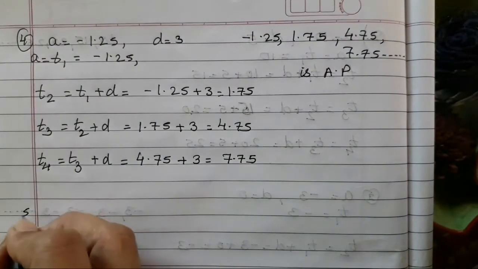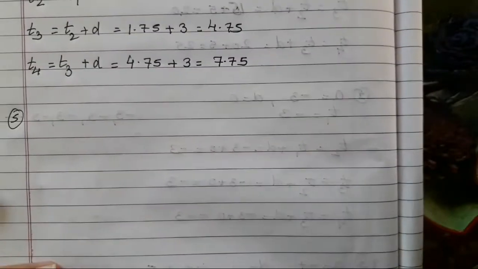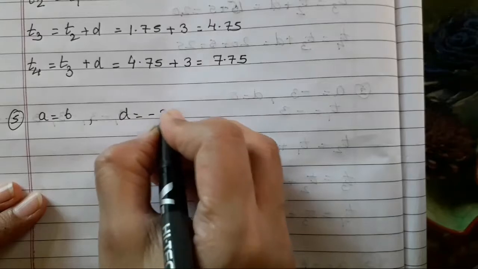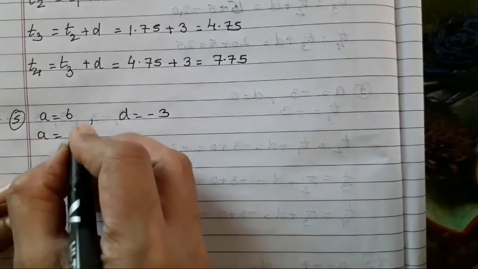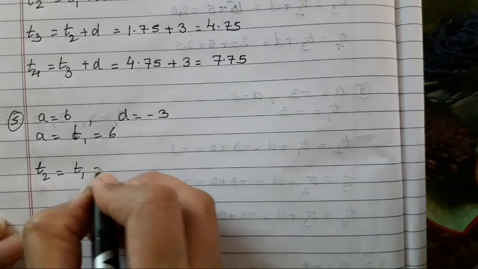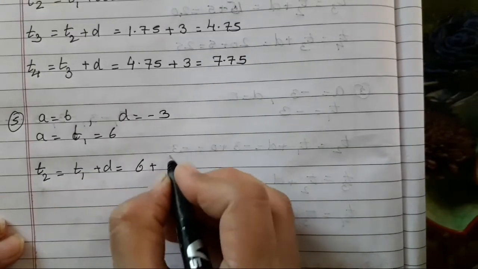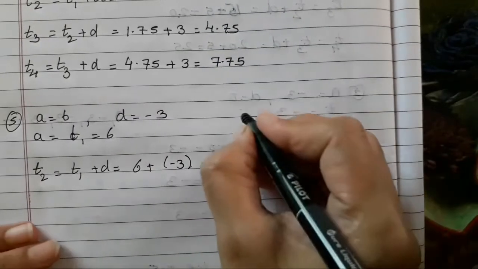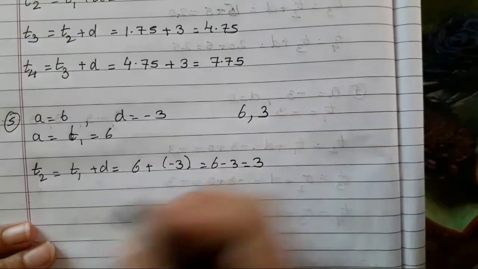Now, fifth sum is A is equal to 6, D is equal to minus 3. T1 is 6, T2 is T1 plus D, that is 6 plus minus 3. So 6 minus 3 is equal to 3. So the first term is 6, the other term is 3.